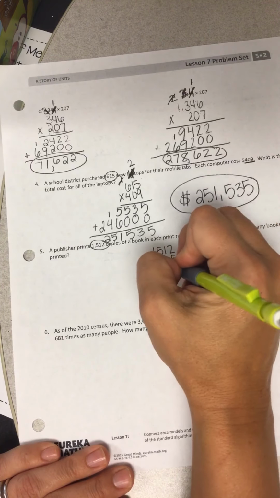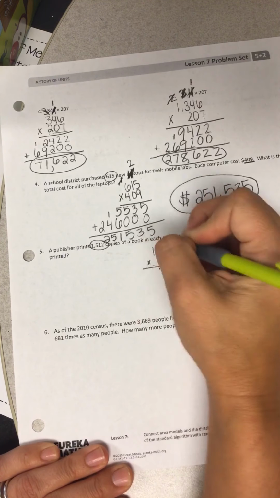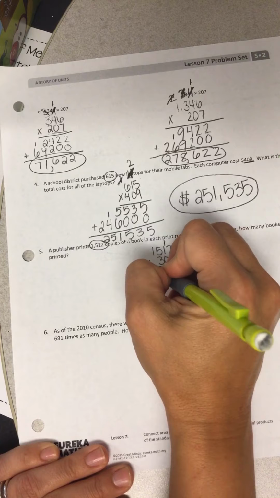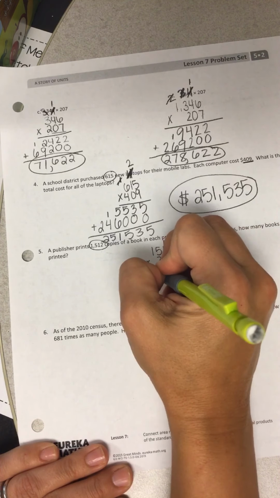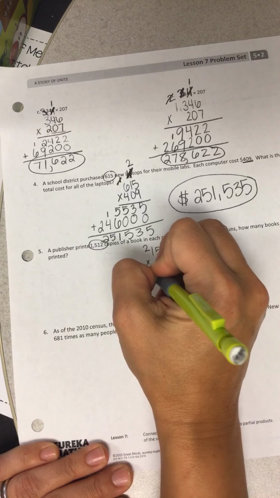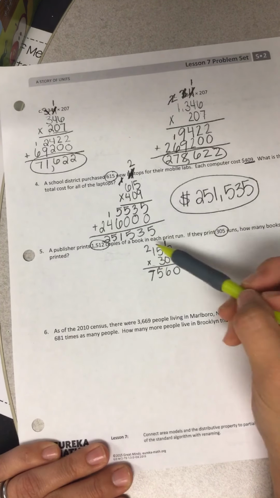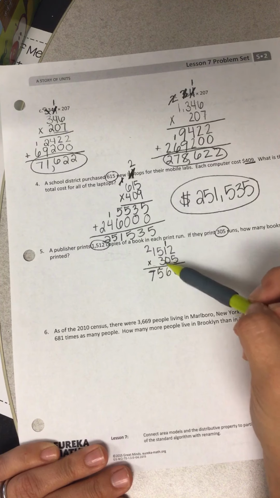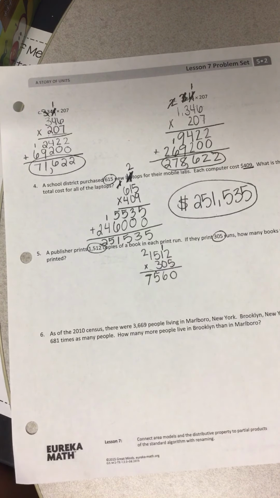2 times 5 is 10, regroup the 1. 5 times 1 is 5, plus 1 is 6. 5 times 5 is 25, regroup my 2. 5 times 1 is 5, plus 2 more is 7. Okay, again, here's that 0. I think they're putting that in there for a reason, for you guys to get this practice.